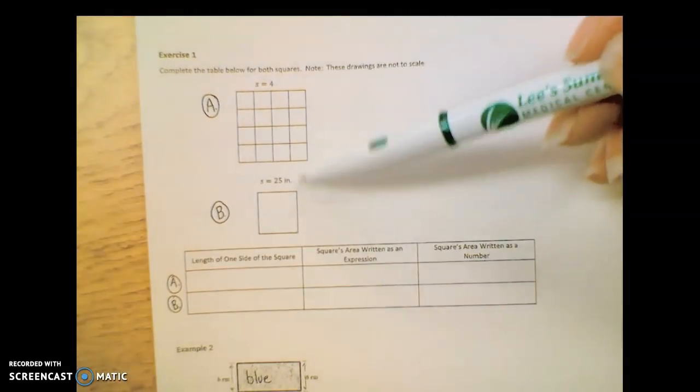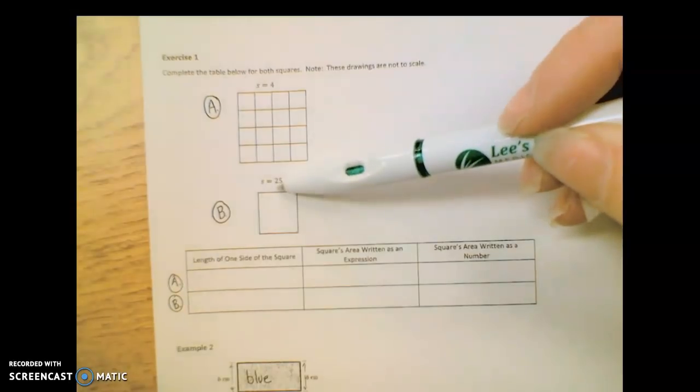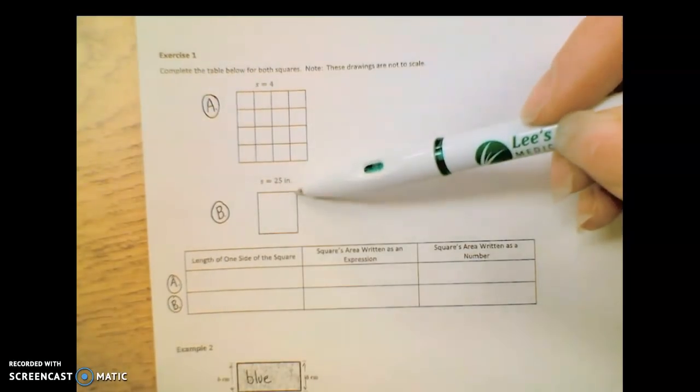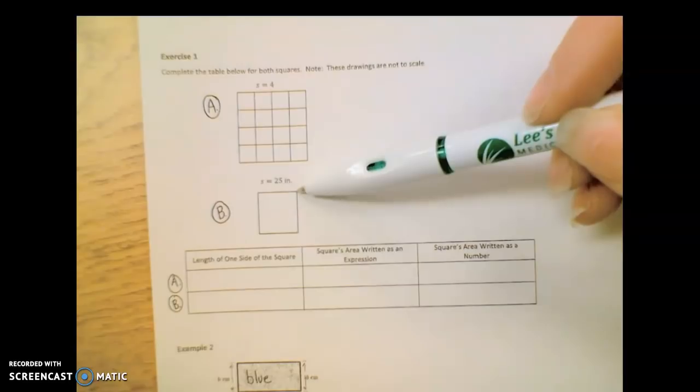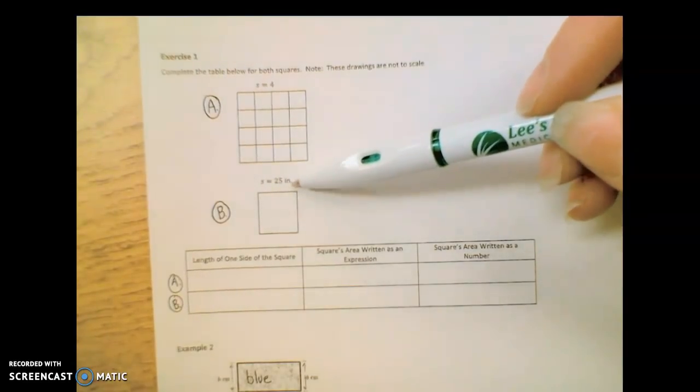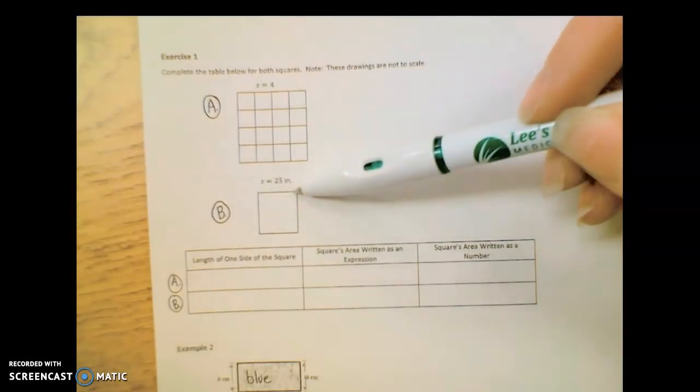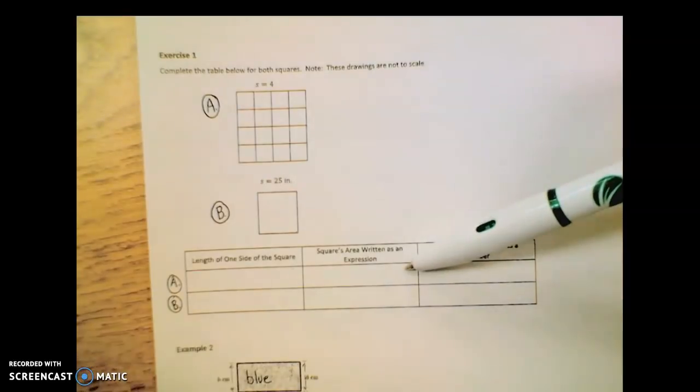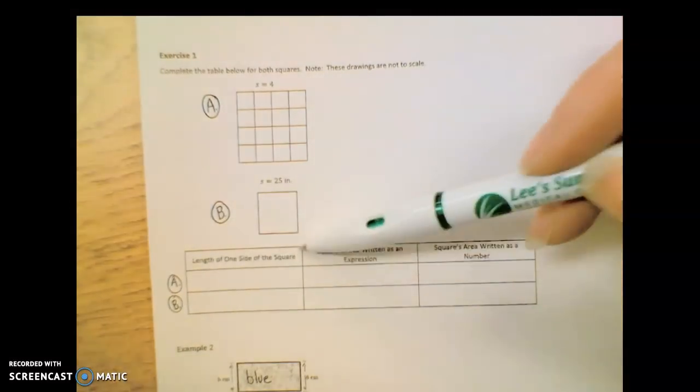These are not drawn to scale, which means this says the side length is 25 inches. Hopefully you realize this is not really 25 inches. That's probably not even 1 inch. So they're just giving you an example or a scale drawing that tells you this is 25 inches. So down here, you're going to fill out this table for these drawings, telling about the length of one side of square.